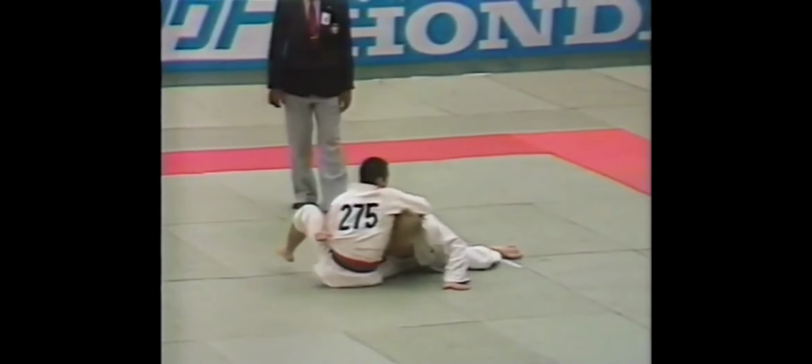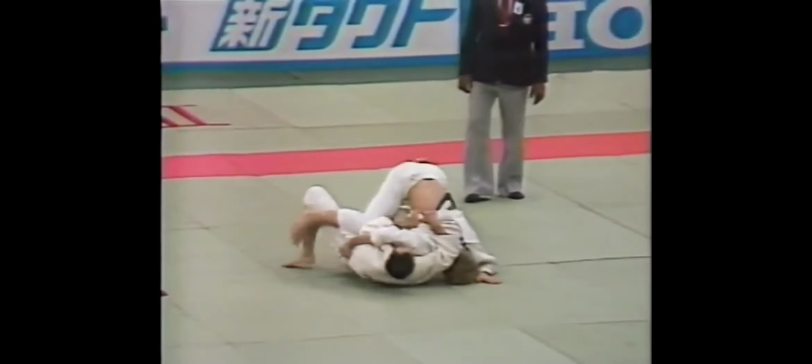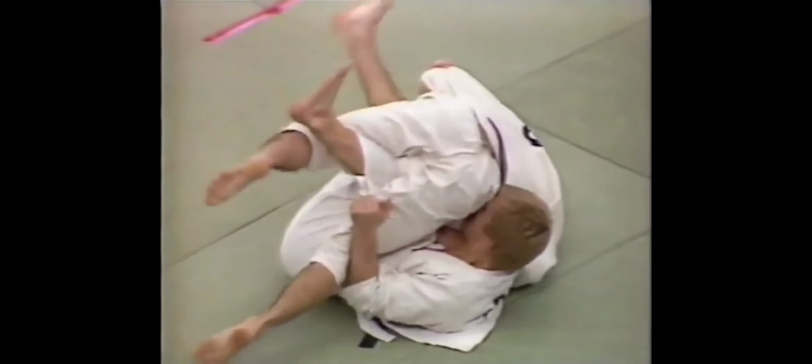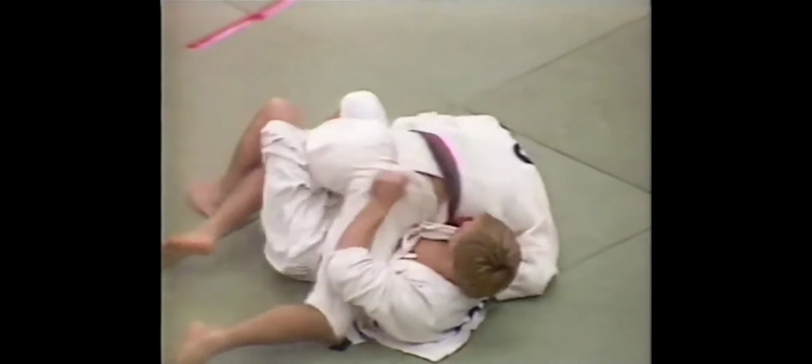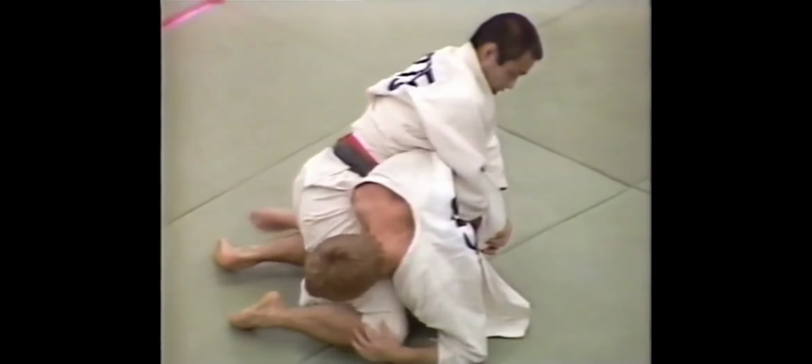And here's Kashiwazaki applying a tate shiho gatame in another match. Take special note of how he controls his opponent's right shoulder and his timing in disengaging his leg.